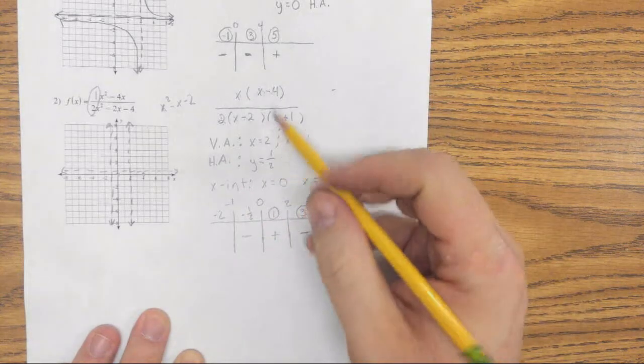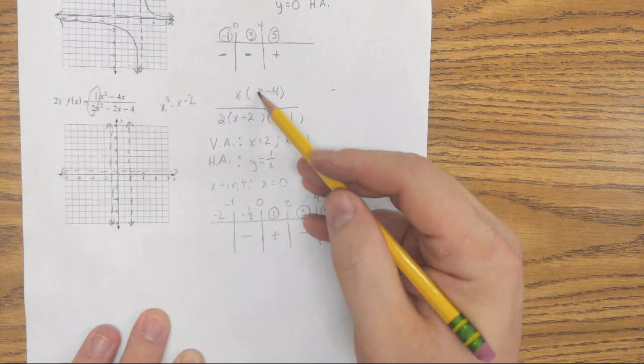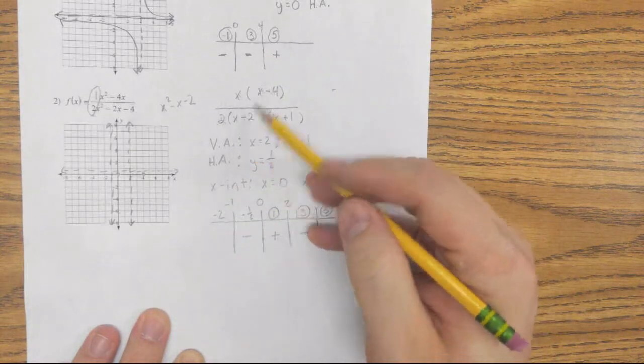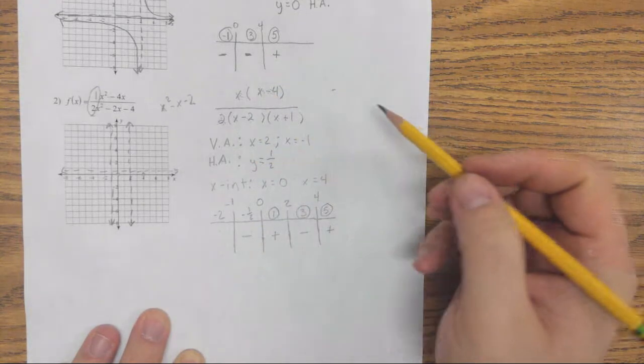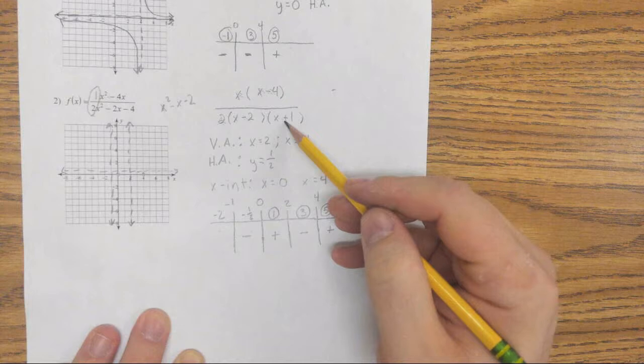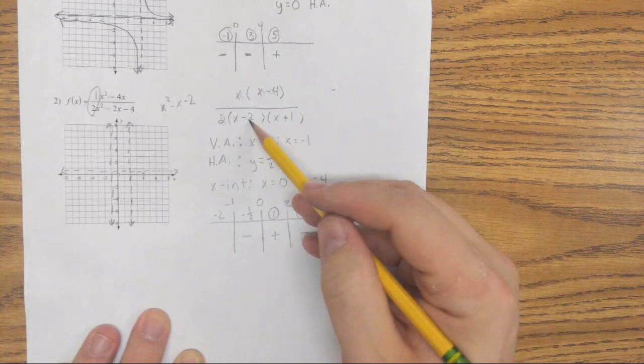Last one. This is going to be positive on top. Plug negative into that. Both negative makes it positive. This is negative. This is negative.